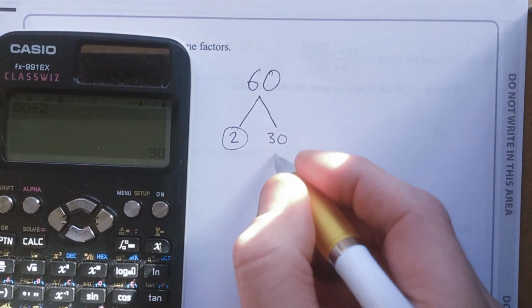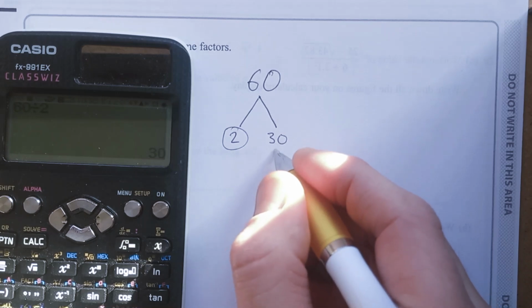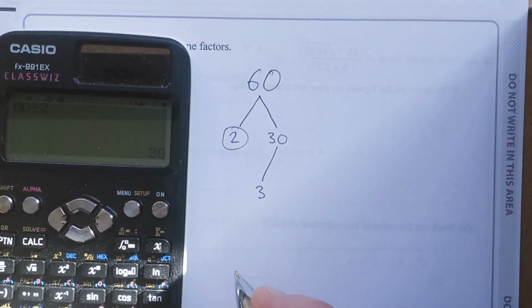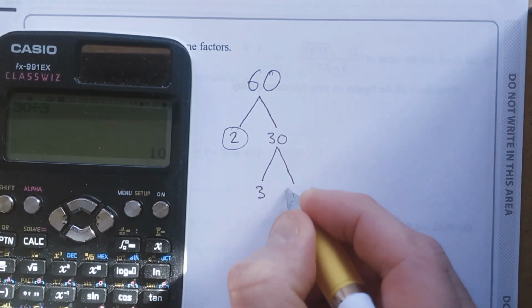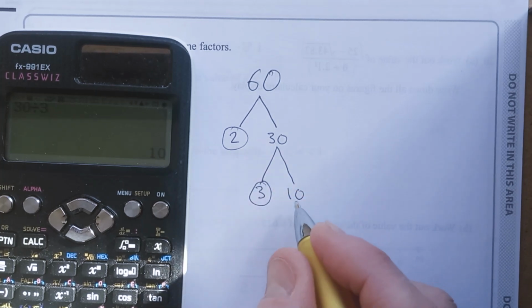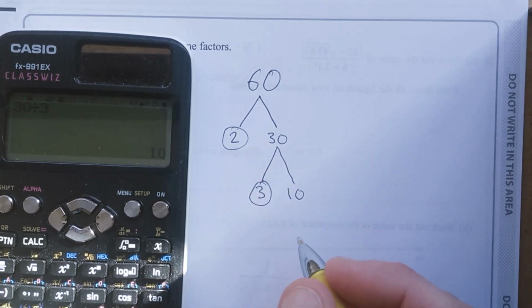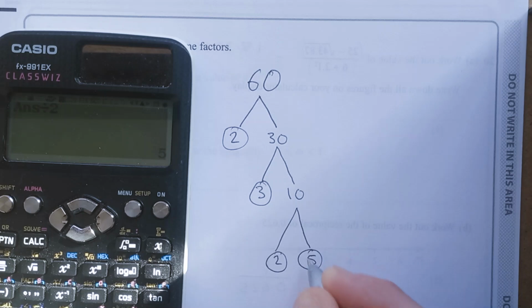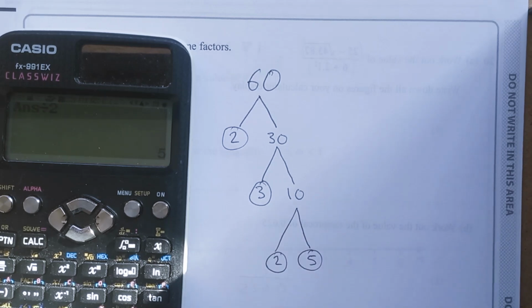But 30, well, I can see I've got 3 is going to go into 30. And how many times does 3 go into 30? 10 times. 3 is a prime number, so I can stop there. What about 10? Well, I know 10 we can divide by 2. So we can split that into 2 and 5. And they're both prime numbers, so we're going to stop there.